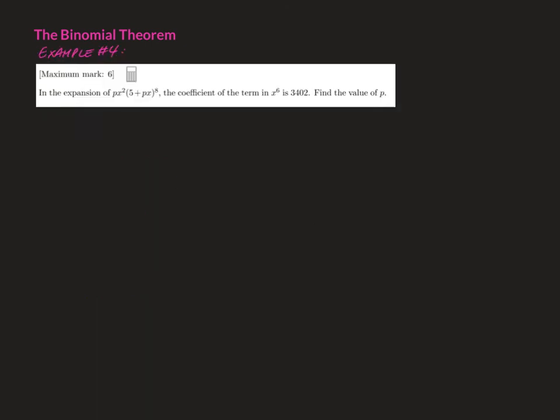In our final example, we know the value of one of the terms and we are tasked to find the value of one of the coefficients. So in the expansion of px squared times (5 plus px) to the power of 8, the coefficient of the term x power 6 is 3402. Find the value of p.